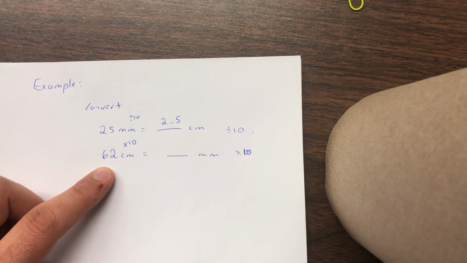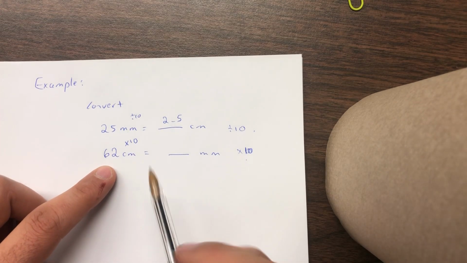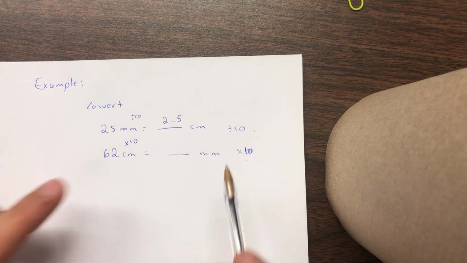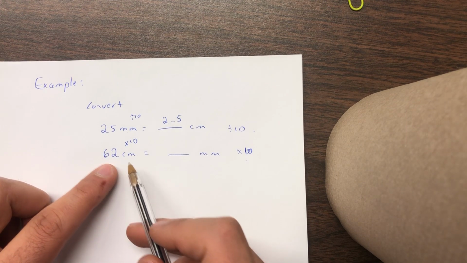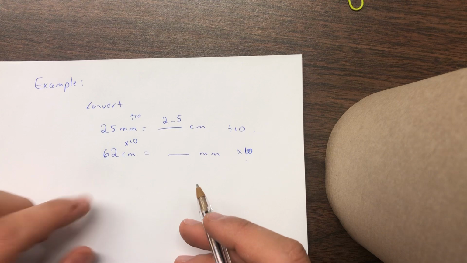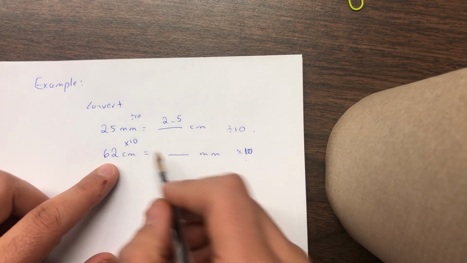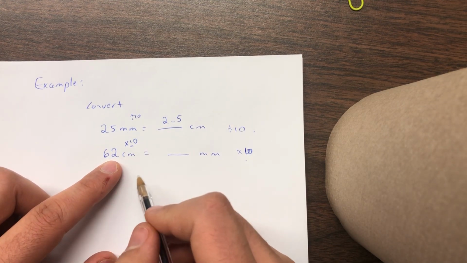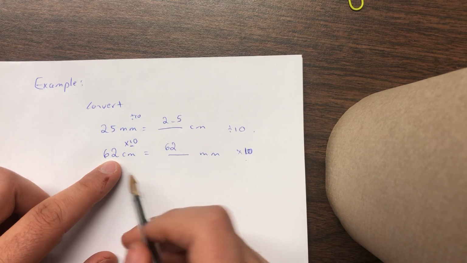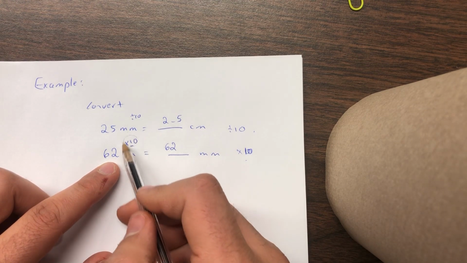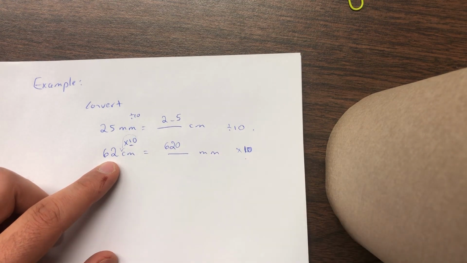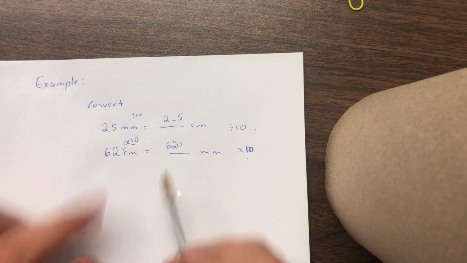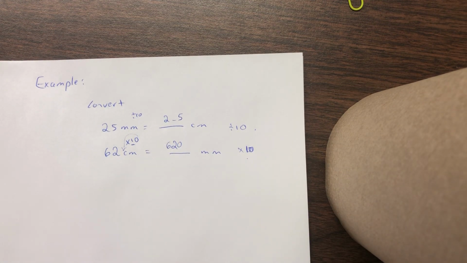For 62 centimeters to get to millimeters, we know the number gets bigger, so we're going to multiply by 10. So 62 times 10, again, we go back to unit 6 where we did multiplication. You could do this without a calculator, of course. 62 times 1 equals 62, and then we bring down the 0. Again, we're not adding the 0, we're bringing down the 0.